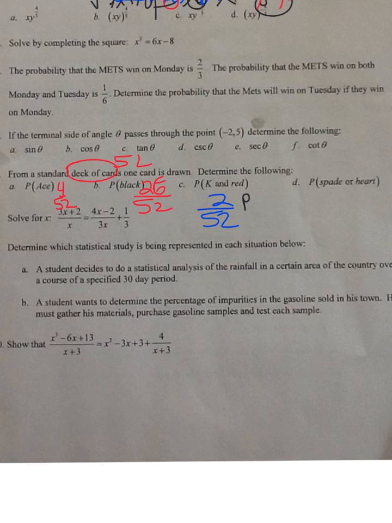The probability of a spade or a heart, I'm going to write it underneath, would be the probability of a spade plus the probability of a heart minus the probability of a spade and a heart.